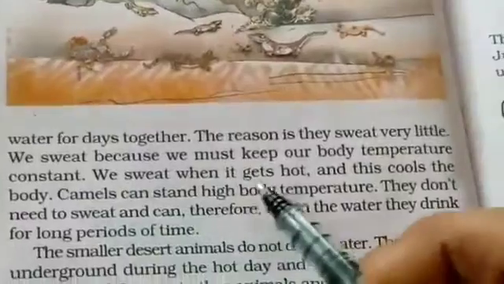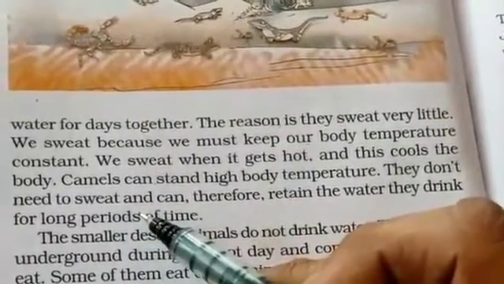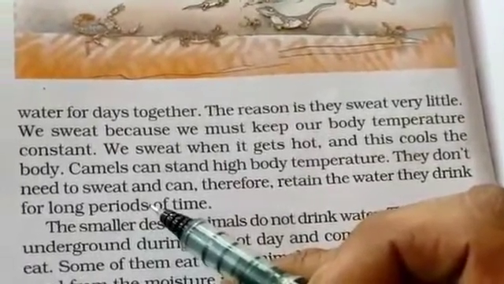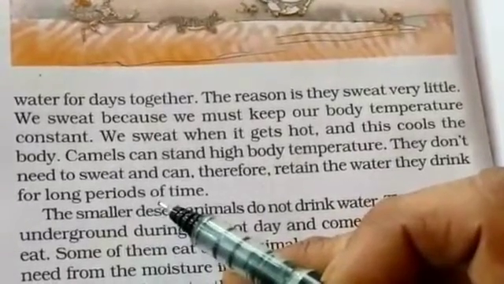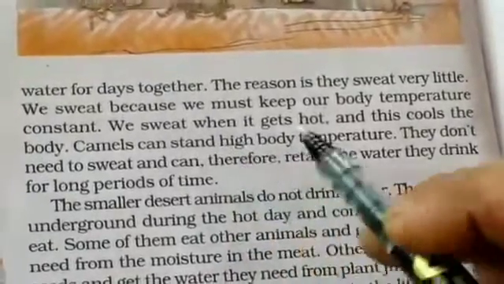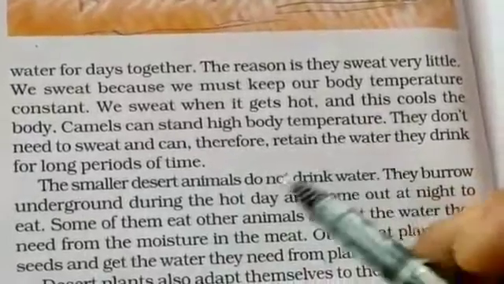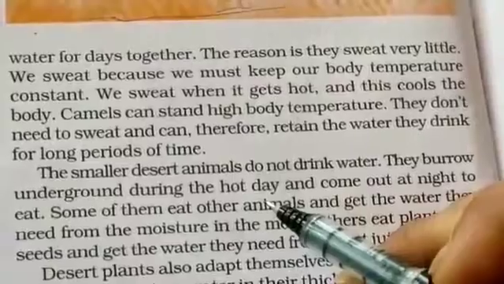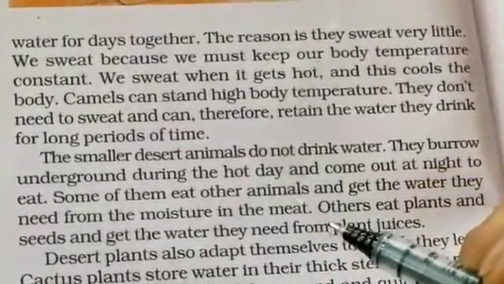We sweat because we must keep our body temperature constant. Like in animals, like human beings, we sweat because we have to maintain our temperature around 37 degrees centigrade. So by sweating, evaporation causes cooling, and that helps our temperature to lower during hot season. We sweat when it gets hot, and this cools the body. Camels can stand high body temperature. They don't need to sweat and can therefore retain the water they drink for long periods of time. So this is how they survive without water for a long time, because they do not sweat.